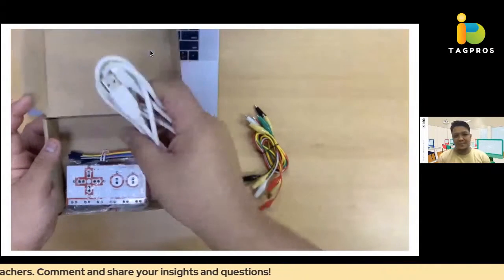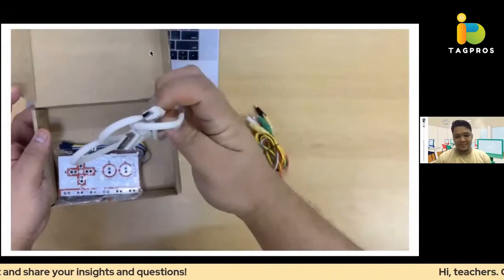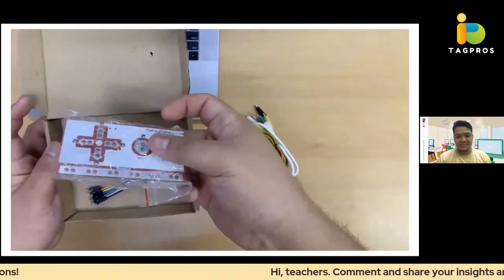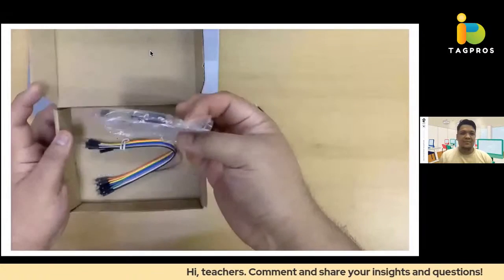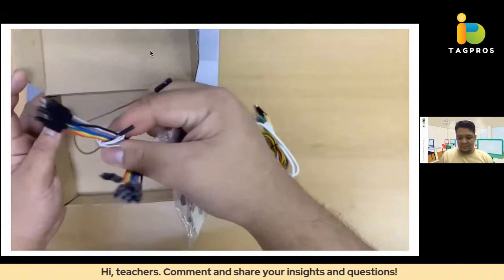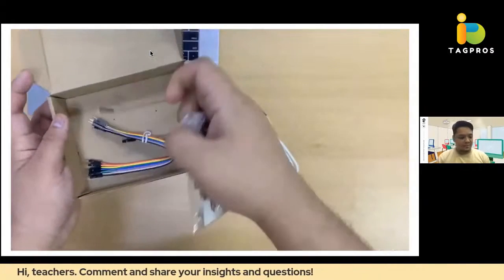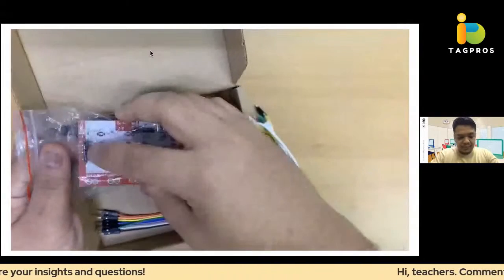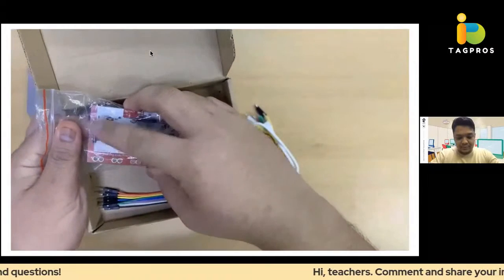We have the USB to mini USB cable to connect to the Makey controller, and additional cables for the other ports of the Makey controller.